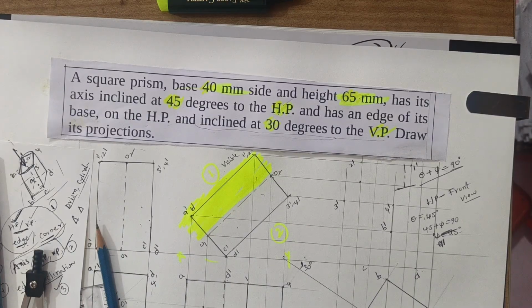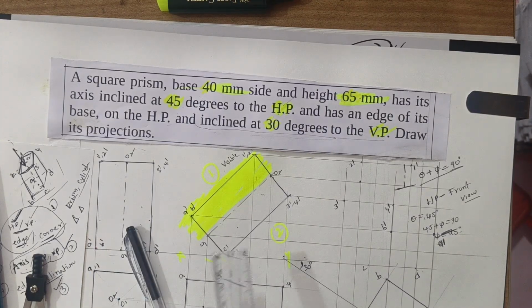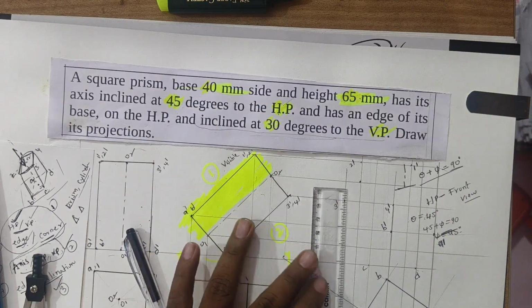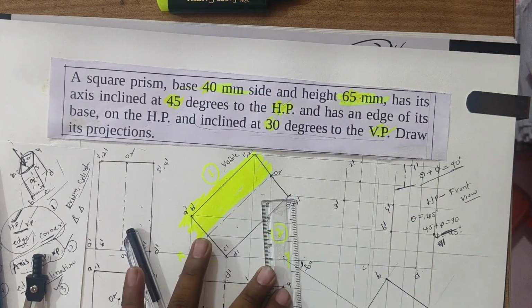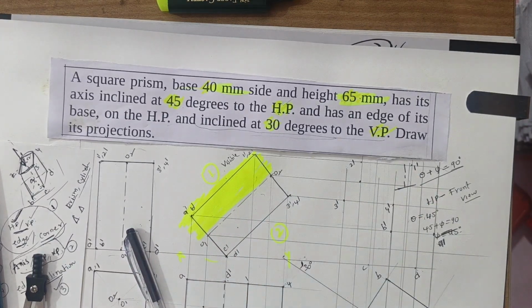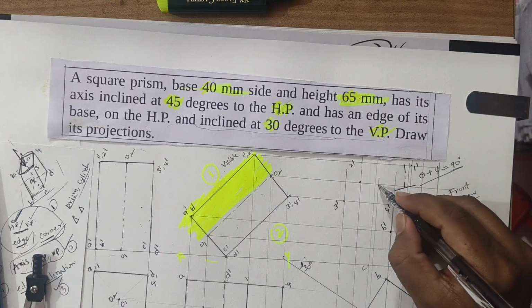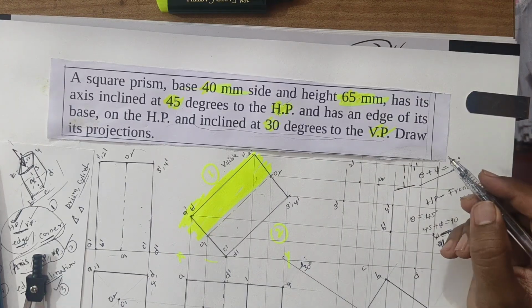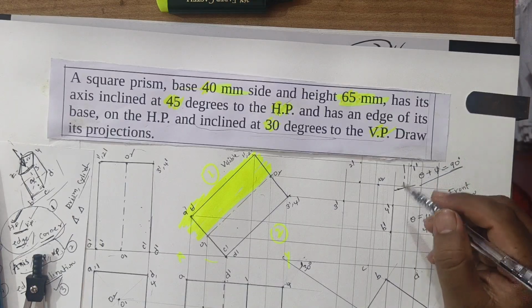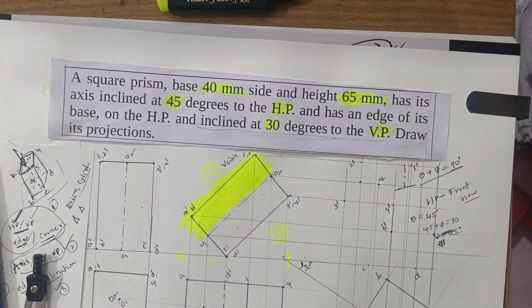Let us say this is O2, this is O1. So here it is O2. And where is O1?